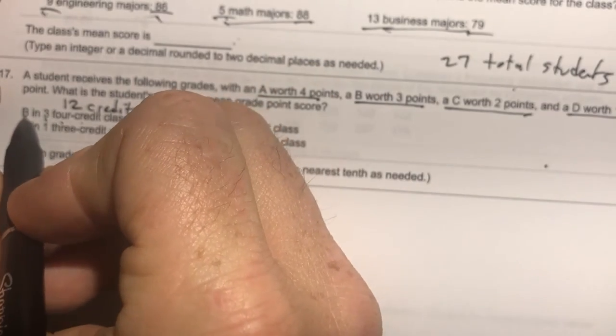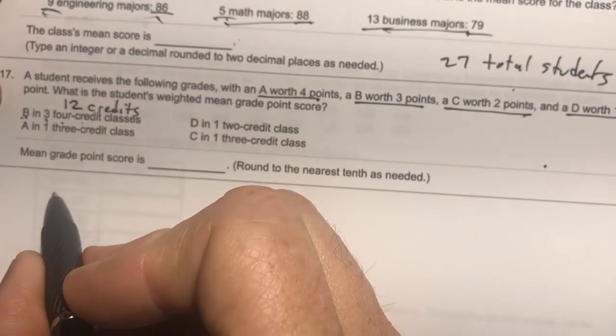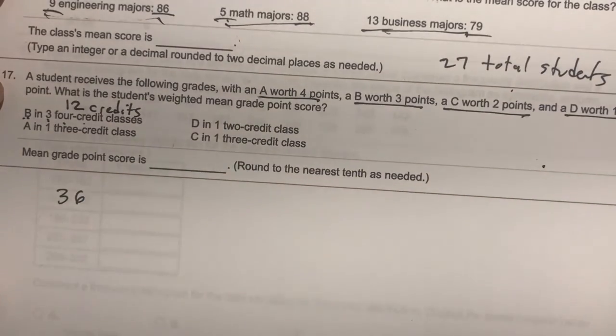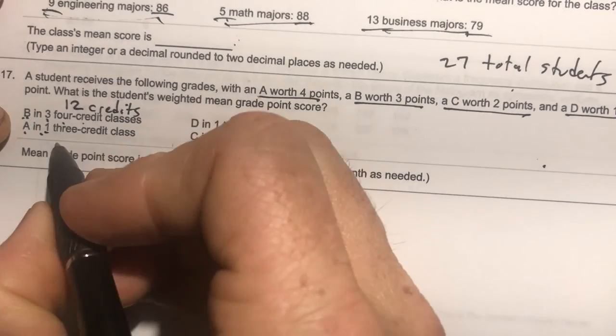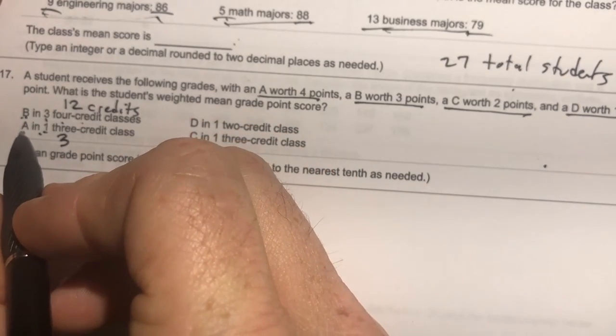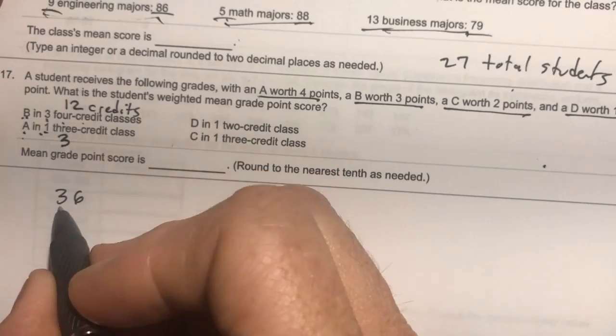So you got a B there, which is 3 points. So I do 3 times 12, which is 36. Then I have an A in 1 3-credit class, that's 3 credits. And I've got an A, which is 4 points. So 4 times 3 is 12.